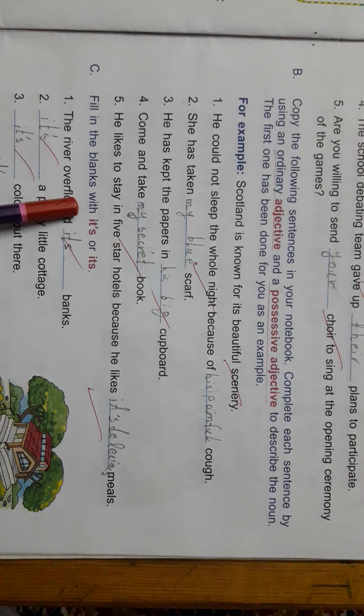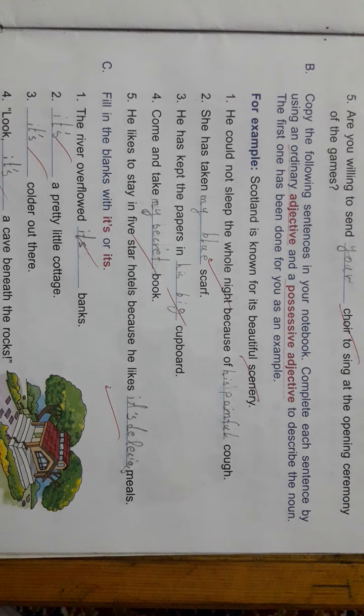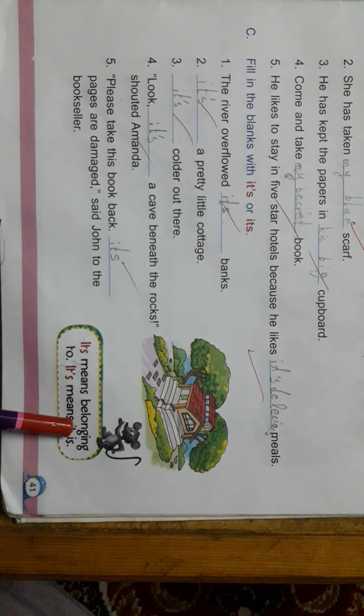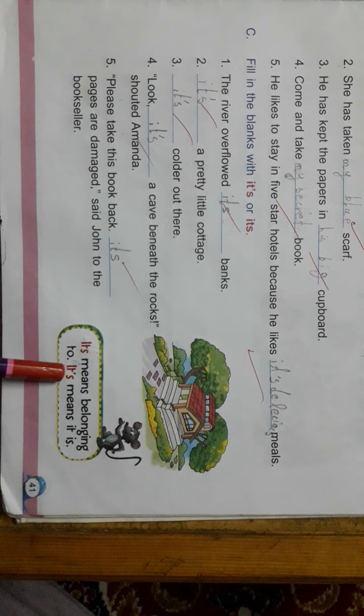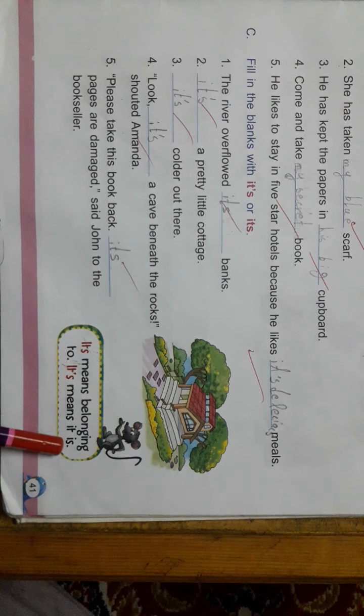Fill in the blanks with its or it's. Here at the bottom, it is clearly shown that its means belonging, and the word it's, which is shown with an apostrophe s, means it is. It is the contracted form of it is.